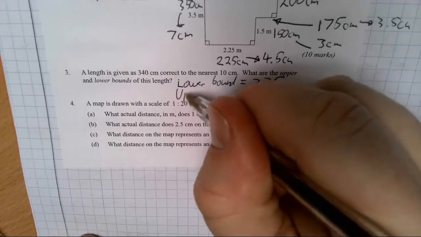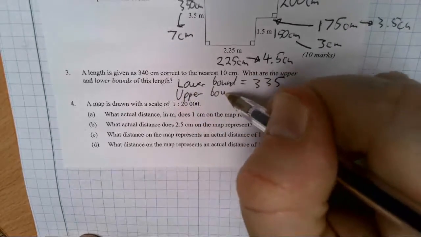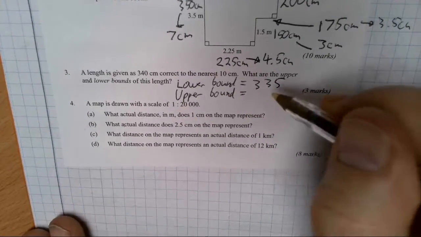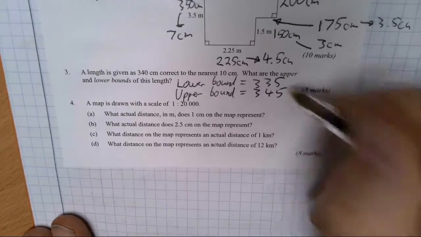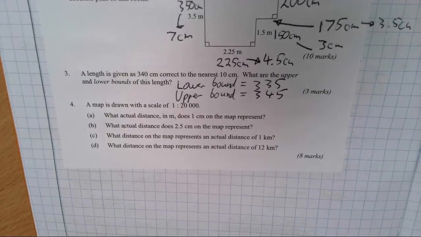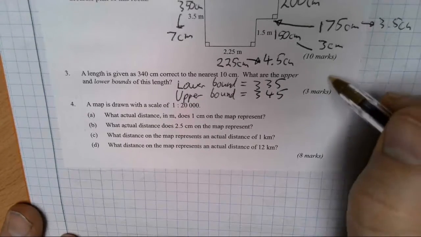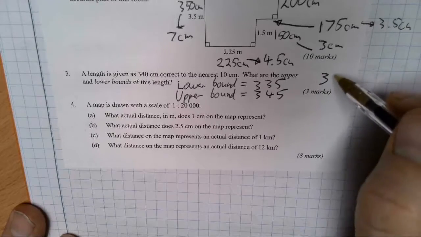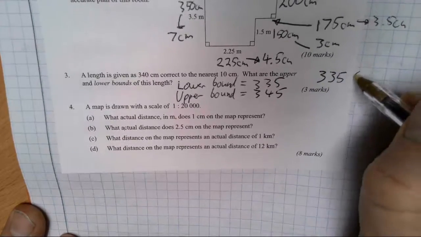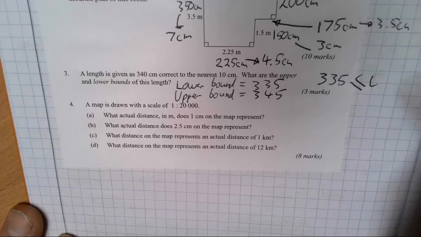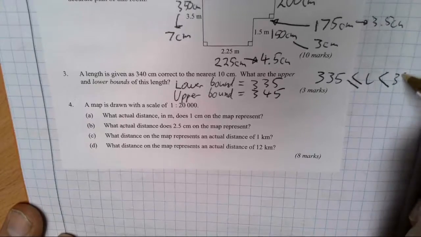The upper bound, and this is going to catch most of you out, I guarantee, until I explain it in more detail. The upper bound is actually 345. Now I know you guys think, hang on sir, 345 rounds up to 350. But 345 is the upper bound. The length is greater than or equal to 335 and less than 345.